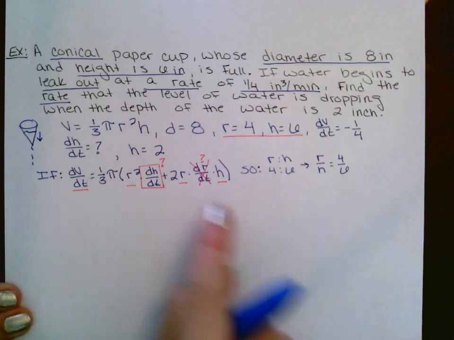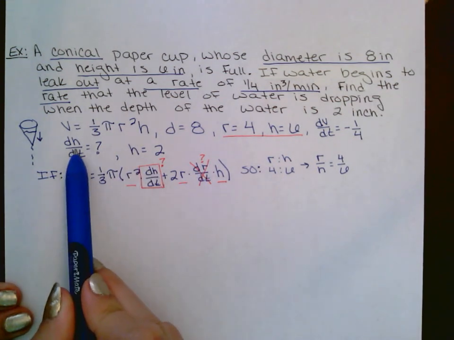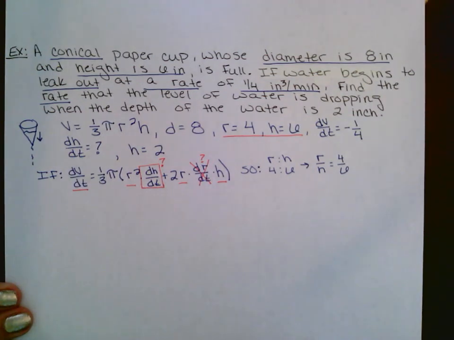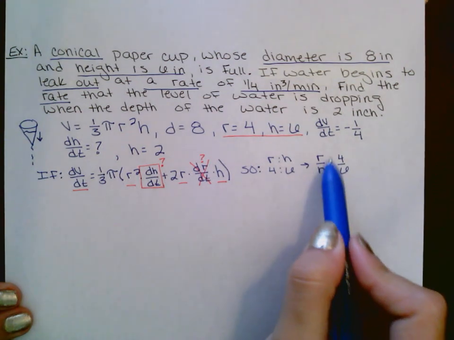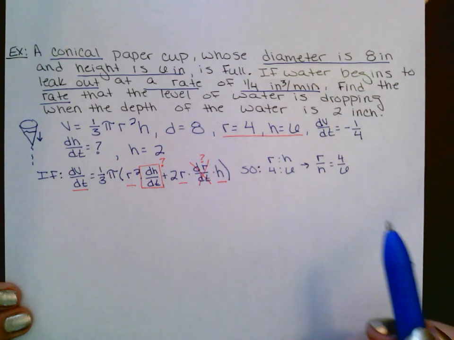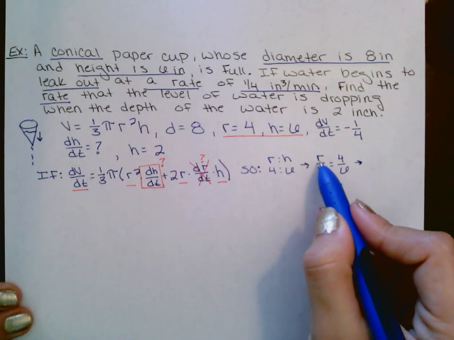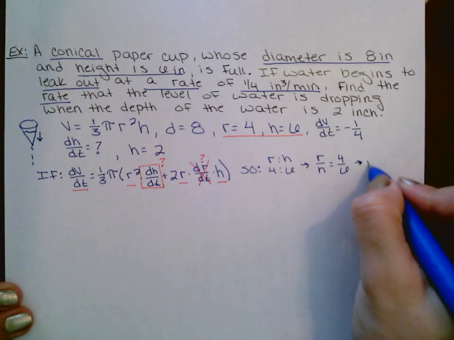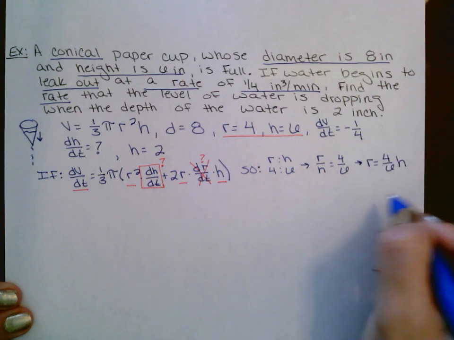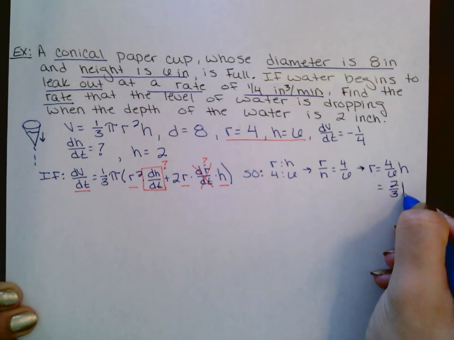Now, I want to get rid of one variable. Since I need to solve for dH/dt, I'd rather keep my heights and get rid of my radiuses. So I would isolate r to change it in terms of h. If I multiply h over, I can say that radius is equivalent to 4/6 of the height, or 2/3 of the height.